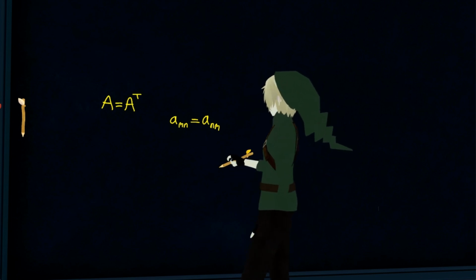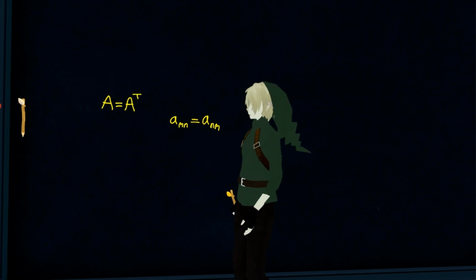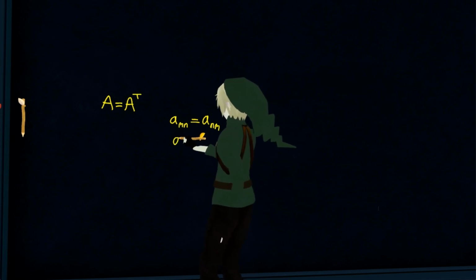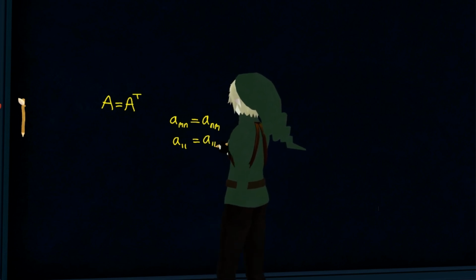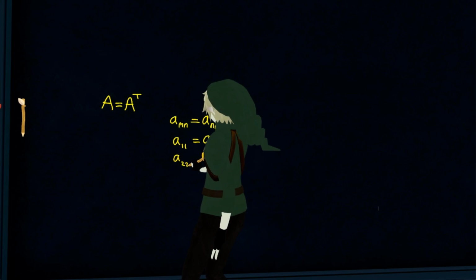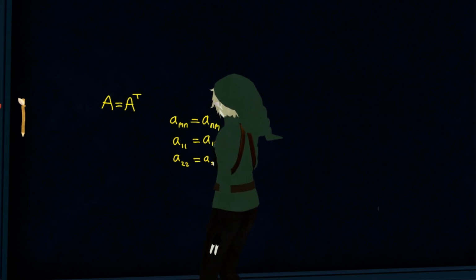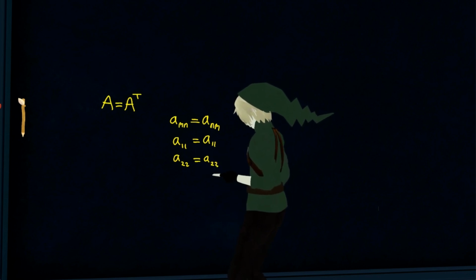Okay? And that's why the diagonals will always be unbothered, because A11 is equal to A11. They're the exact same thing. Same goes here, A22, A22, right? Exact same thing.